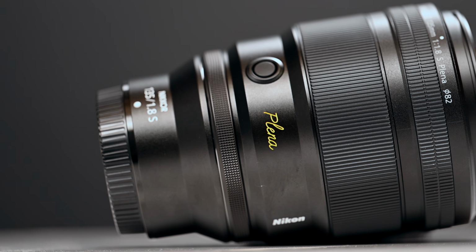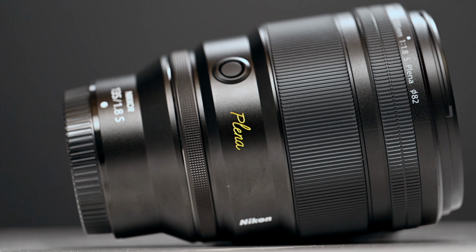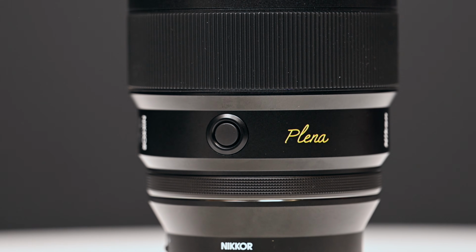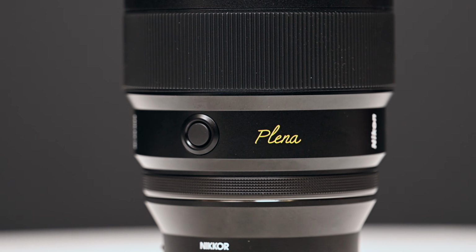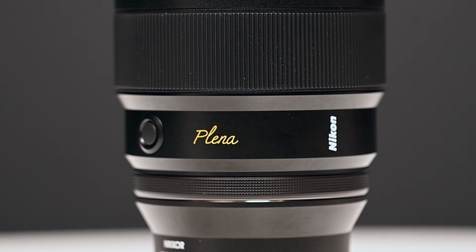It's the long-awaited 135mm f1.8 Plena Lens. This lens is designed to give you beautiful soft backgrounds when shot wide open with super sharp resolution. The new lens blur panel in Lightroom Classic is built to give you the same look as this $2,500 Plena lens, and that software feature is included in Lightroom at no additional cost.